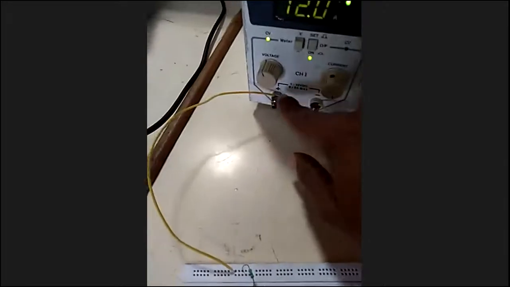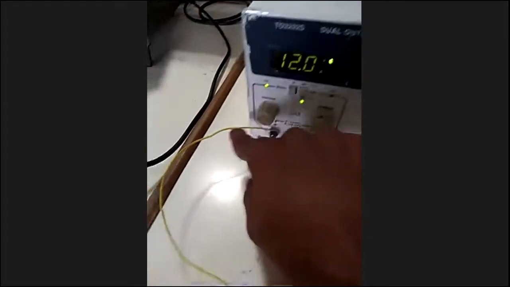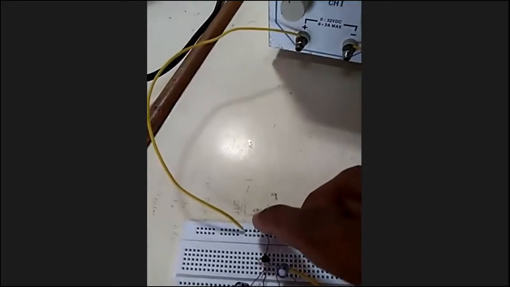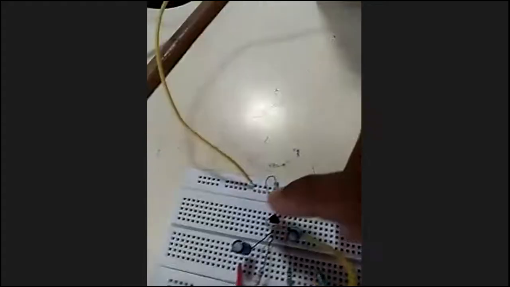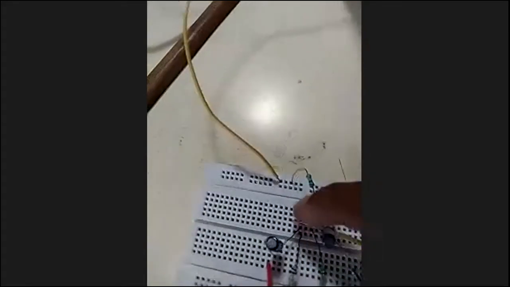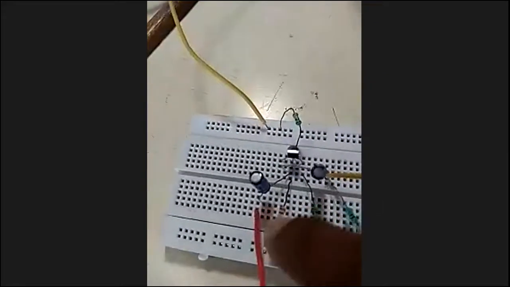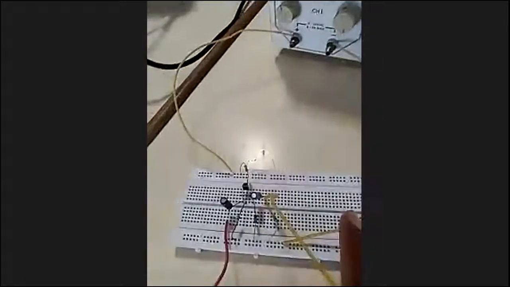So the positive terminal from the RPS is going to the breadboard, from where I've used one resistor. It goes to the base. You can see it goes to the base, right? And there is another 150 kilo ohms resistor given to the ground. This is the ground, right?